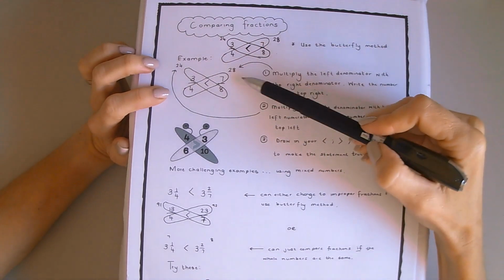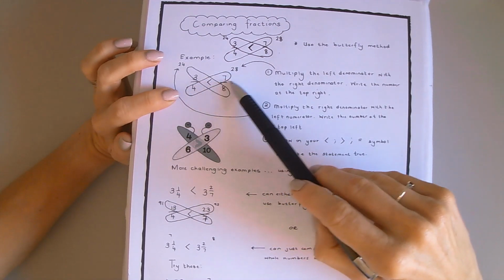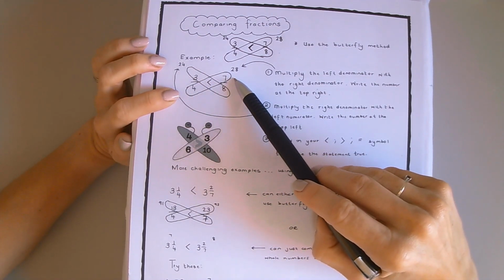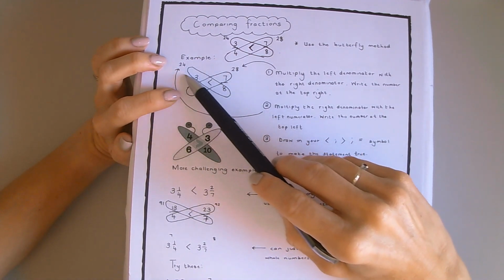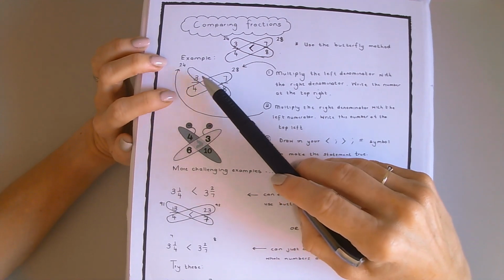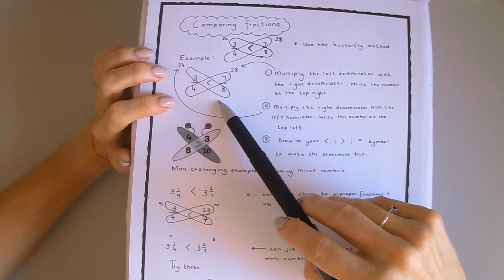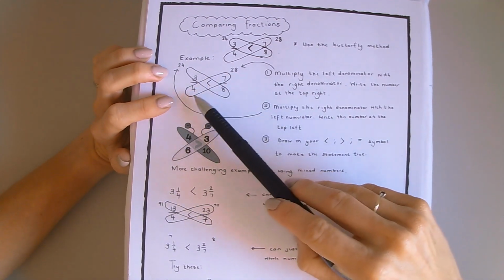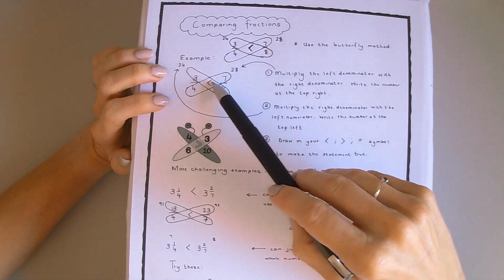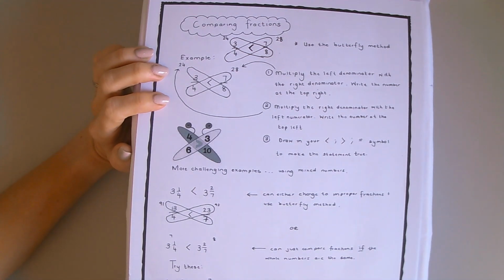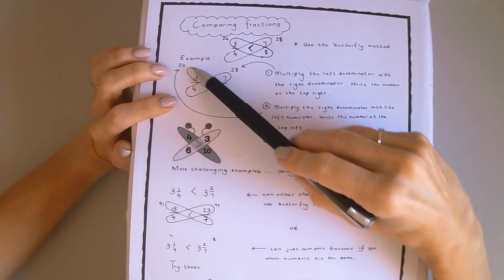So all you do, just as a reminder, we're going to take the bottom denominator and circle it around and group it with the top numerator of the other fraction. We're going to do the same with the bottom denominator of the second fraction and group it with the top numerator of the first fraction. And then remember, a butterfly is going to fly upwards, so you're going to go up. 4 times 7 is 28, 8 times 3 is 24, and then you're going to decide which way your crocodile mouth goes. So please remember that you must do it in this direction.